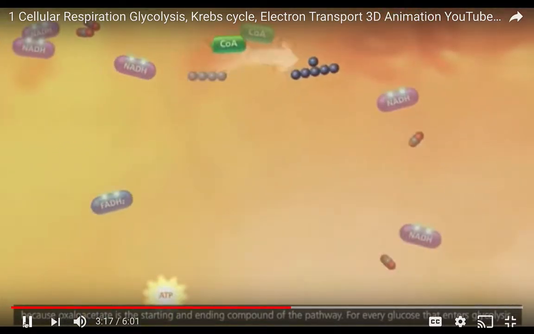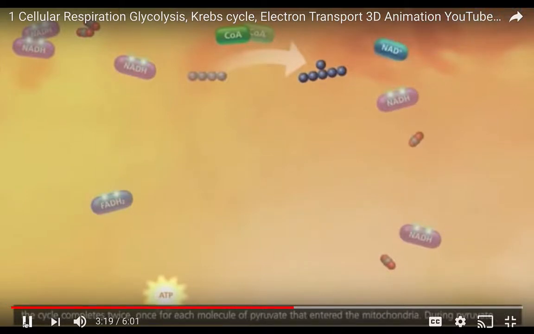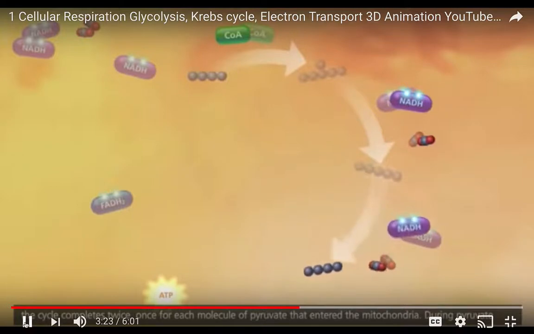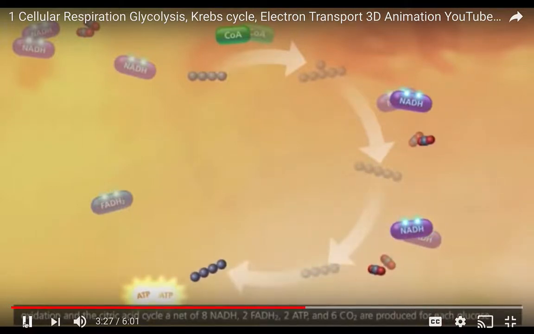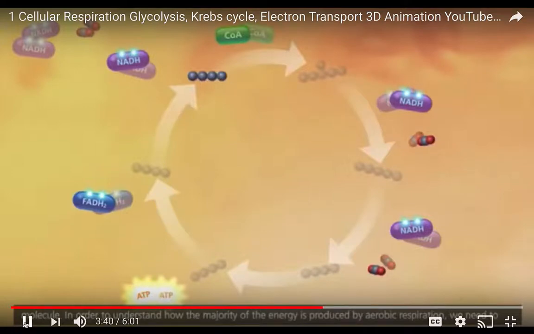For every glucose that enters glycolysis, the cycle completes twice, once for each molecule of pyruvate that entered the mitochondria. During pyruvate oxidation and the citric acid cycle, a net of 8 NADH, 2 FADH2, 2 ATP, and 6 CO2 are produced for each glucose molecule. So again, that was the kind of stoichiometry that we had.